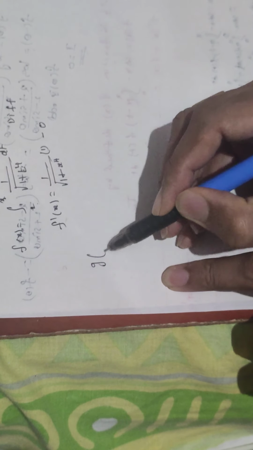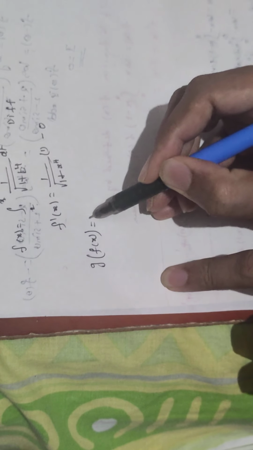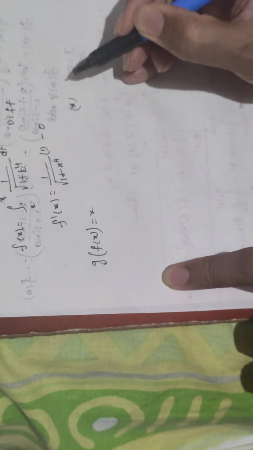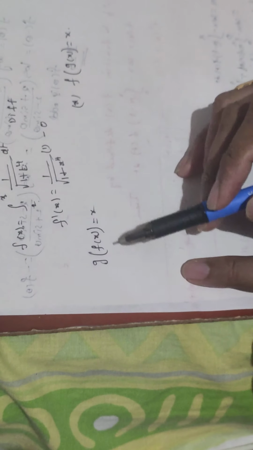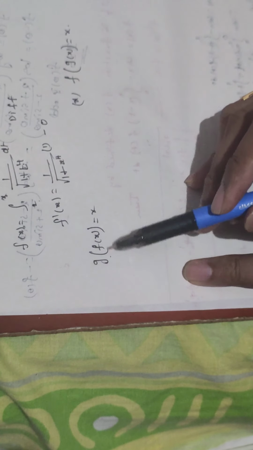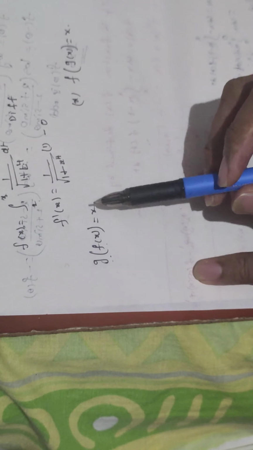So we'll get g circle f of x is x, or g of f of x is x, or you can write f of g of x also x. Whatever it may be, you can take. So this is the relation between g and f. The composite of g and f is x, because one function is the inverse of the other.